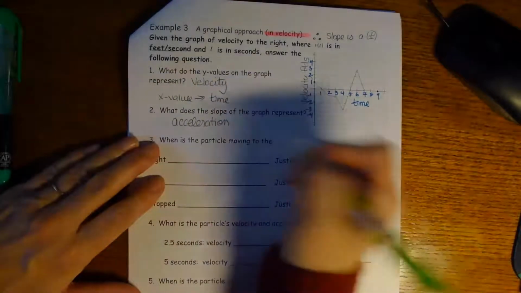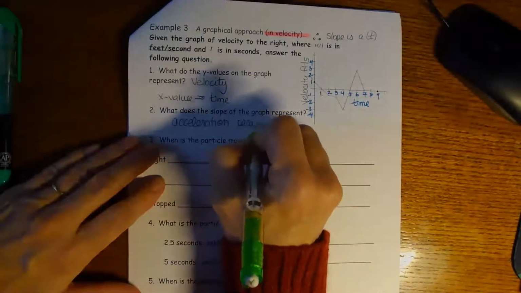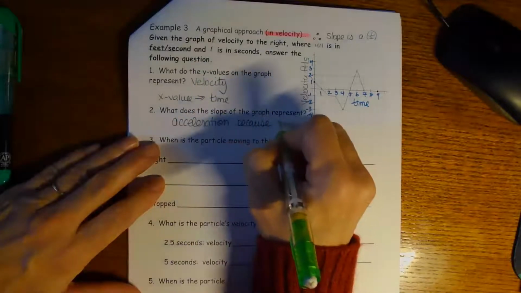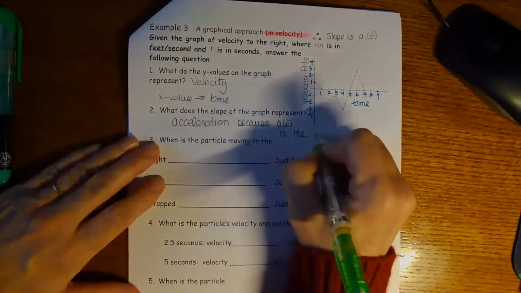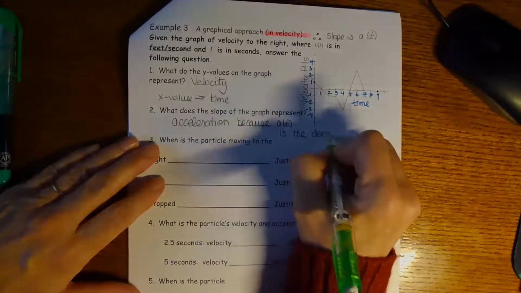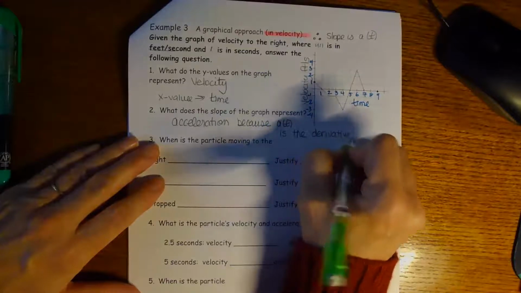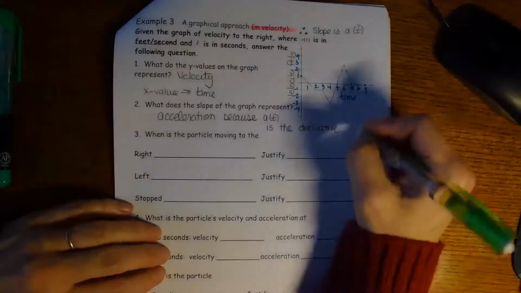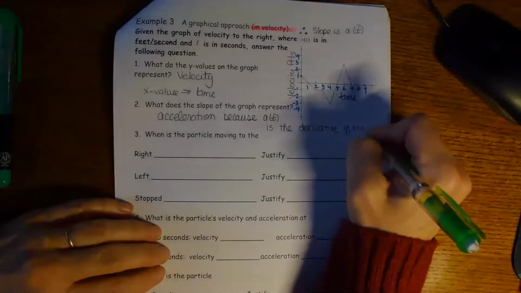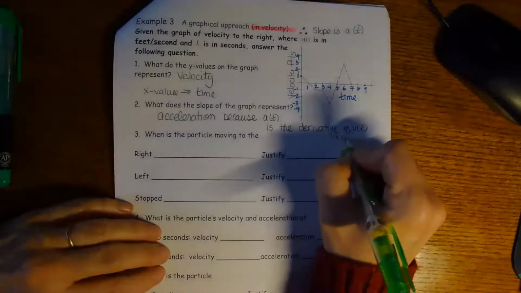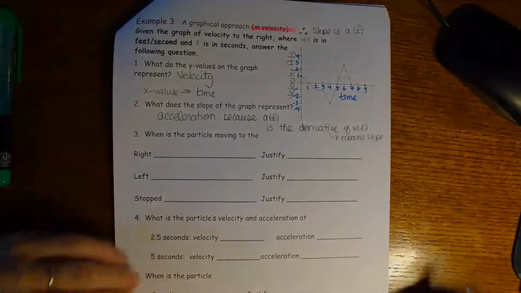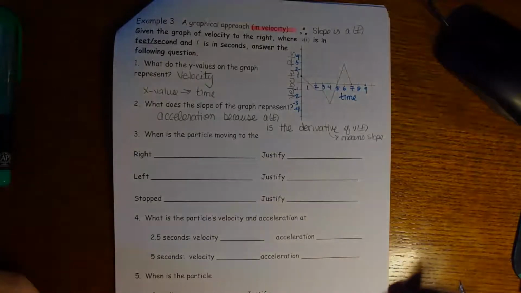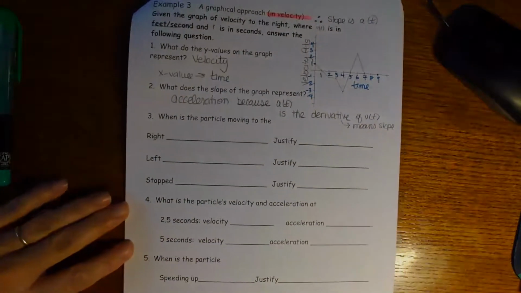Excellent words. If you write them down, it's even better. Research says that does make it stick. And derivative means slope. So in this case, if you want to read acceleration, you got to read the slope. If you want to read velocity, you just look at the graph itself.